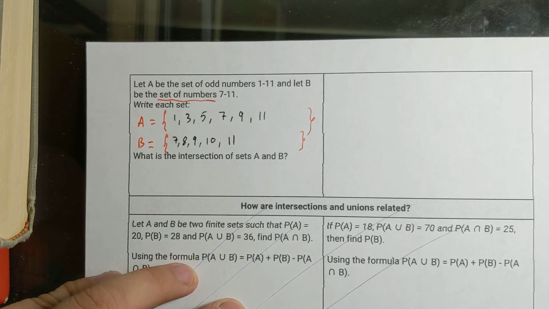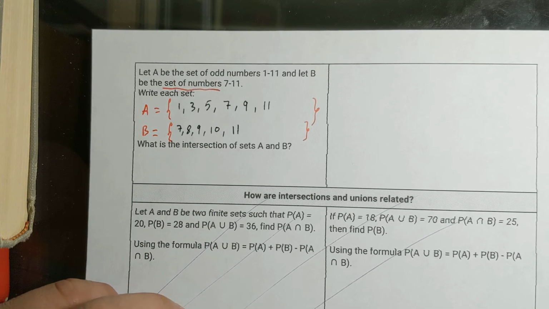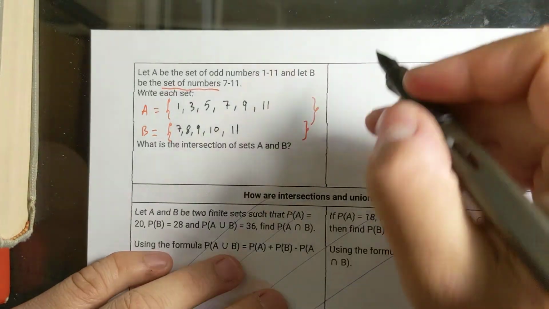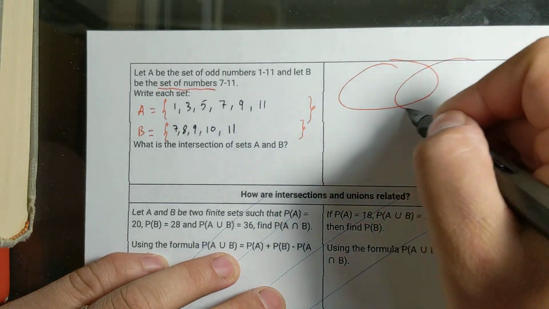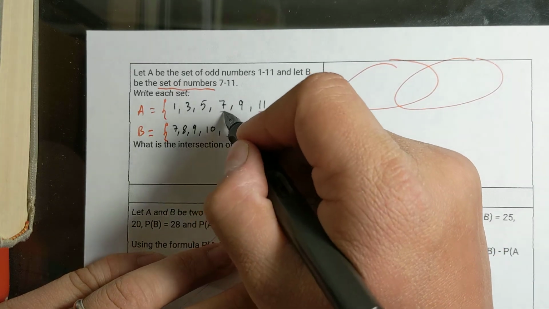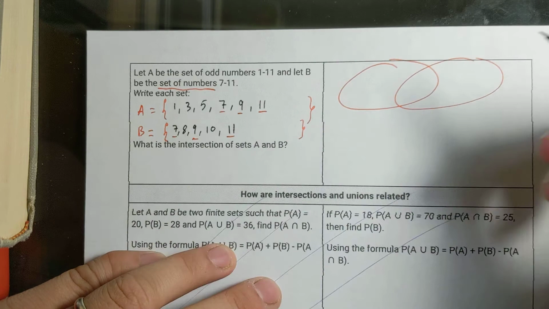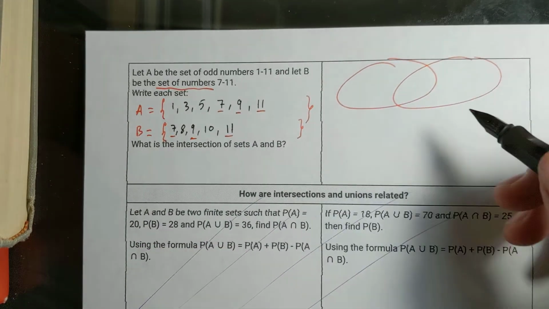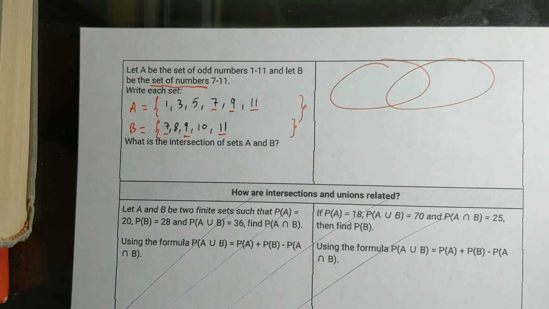Alright, so let's read the question. It asks us the intersection of A and B. So we follow the step here, Venn diagram. Since I have 11, 7, 9, they repeat, so automatically I have to make 2 circles overlapping at the middle because they have a repeat.